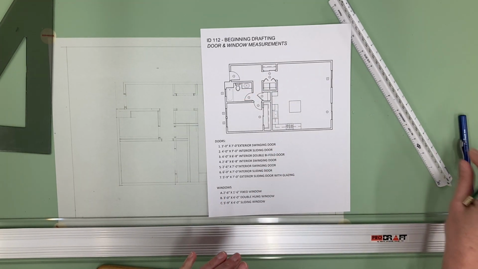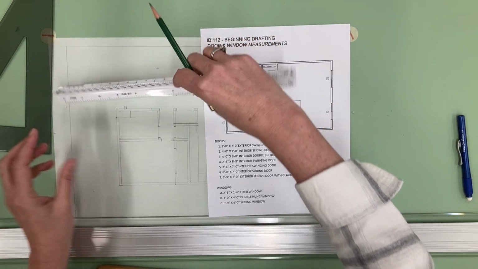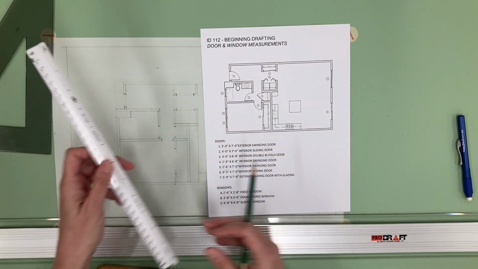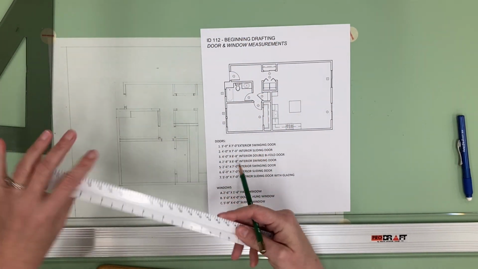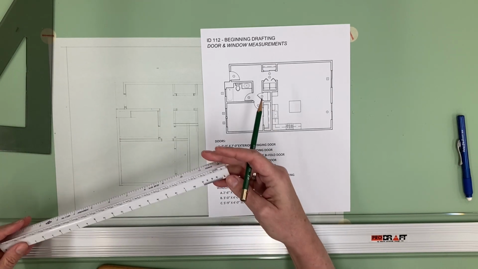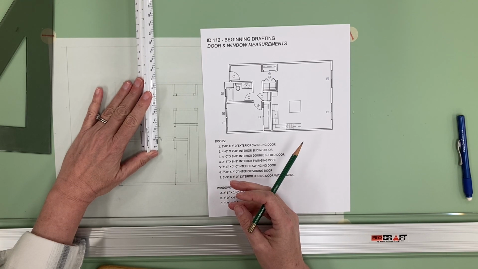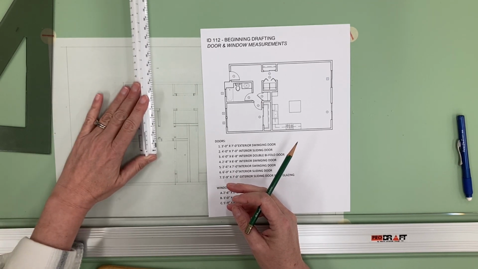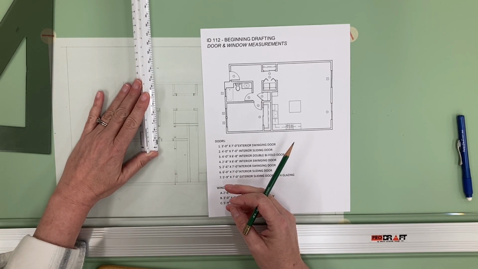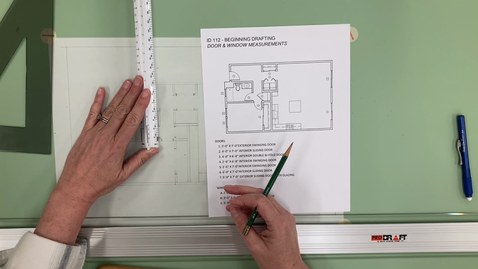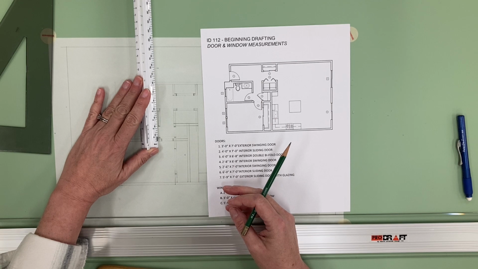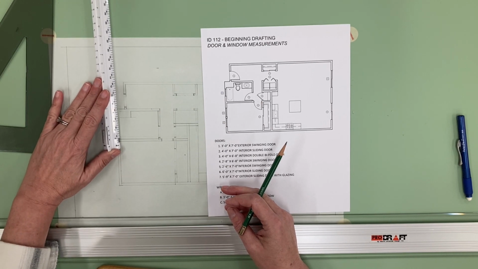So once again, we need to find that measurement of our bathroom, which at the interior is 6'6", and that makes the midpoint of it 3'3".